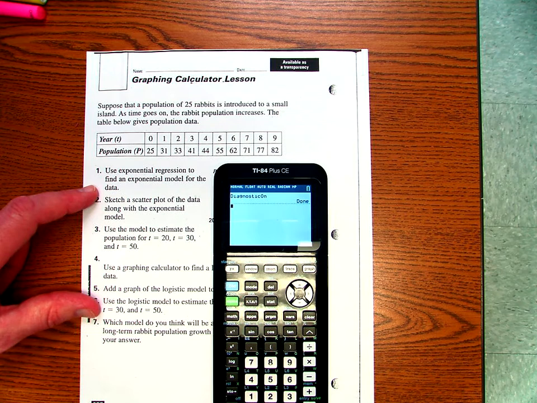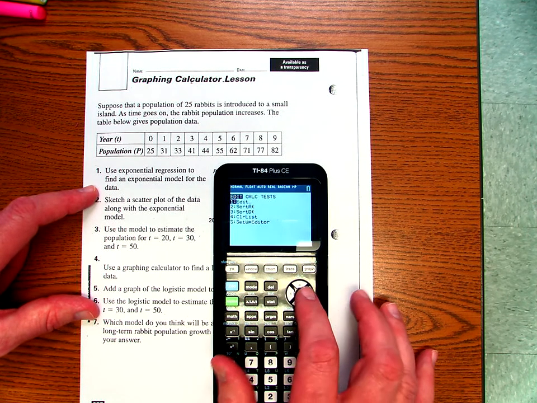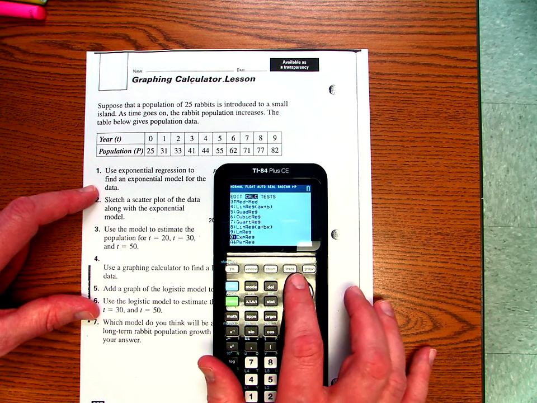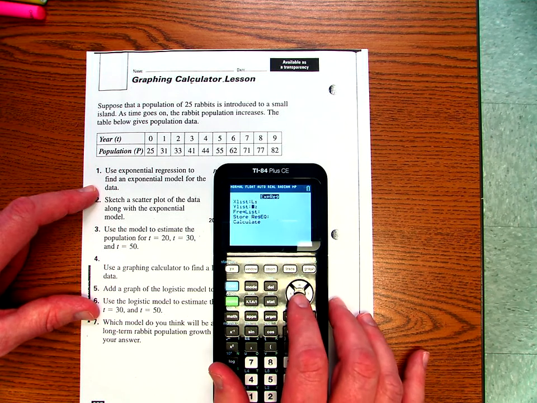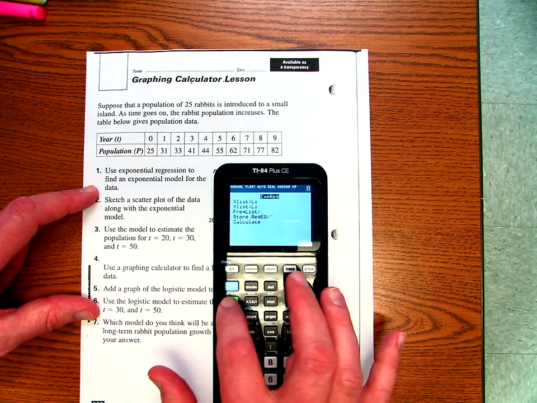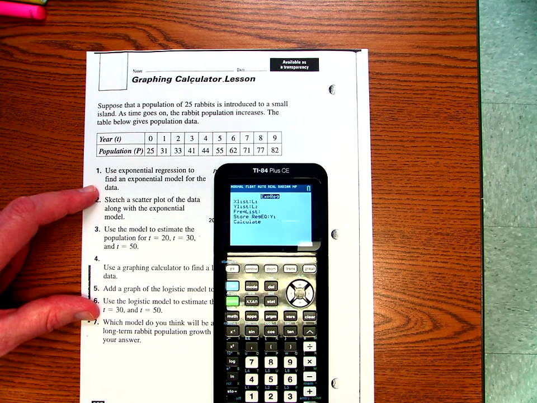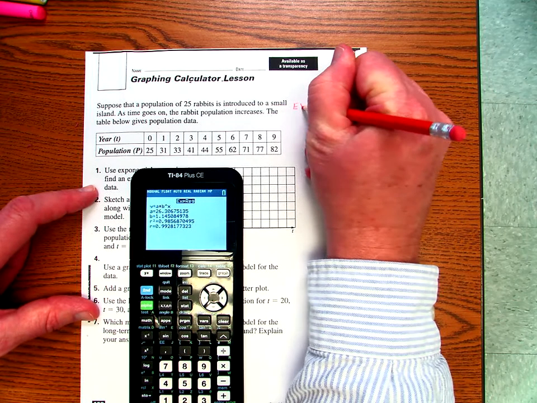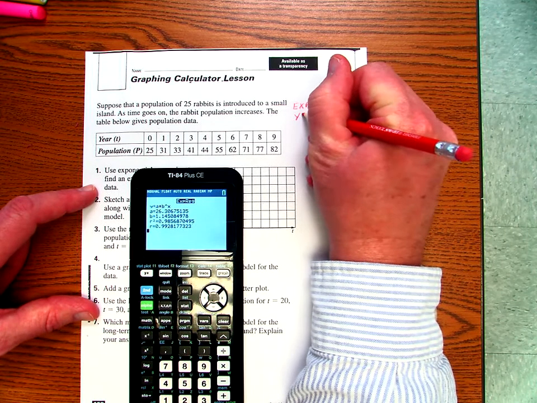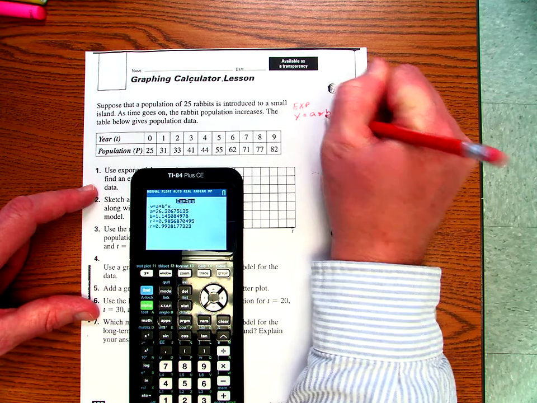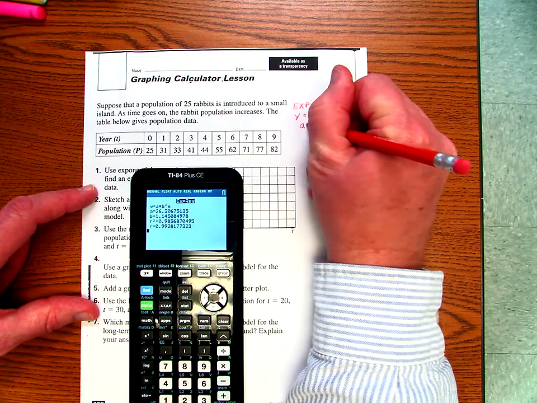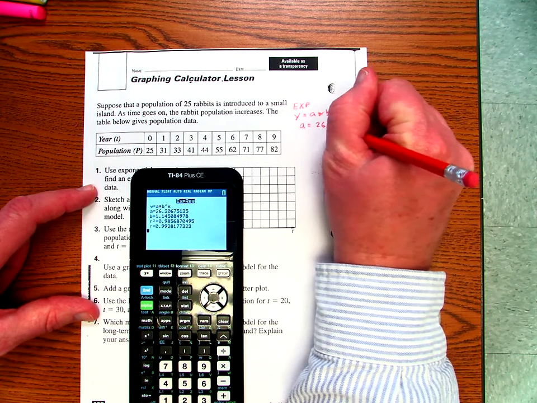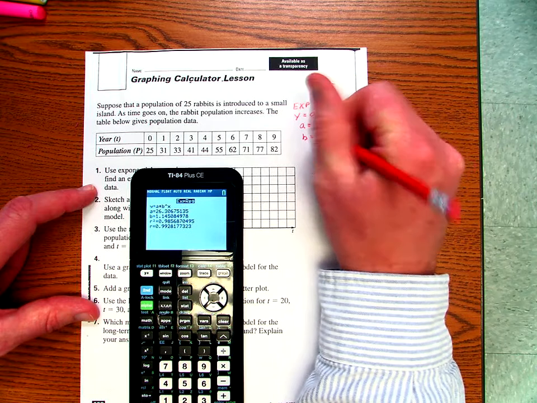Okay, now do my curve of best fit. So we have stat, calc, exponential of best fit, L1, L2. I want to put this right into Y1. Calculate. Just for the sake of having a record of this, our exponential is going to be in the form y is equal to a times b to the x, and we'll go 2 decimal places just for writing this down: 26.31 and 1.15.